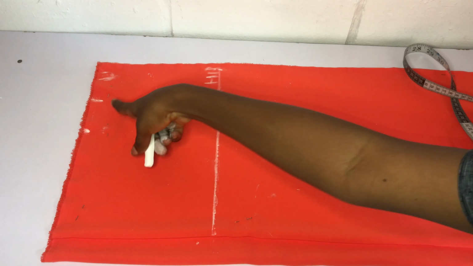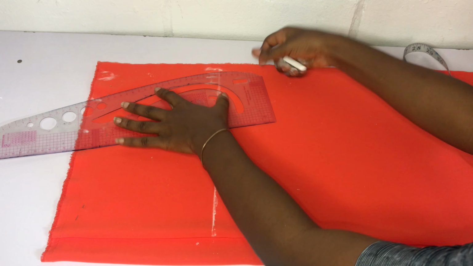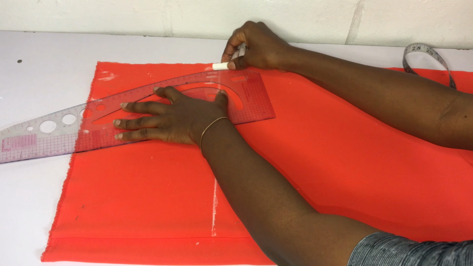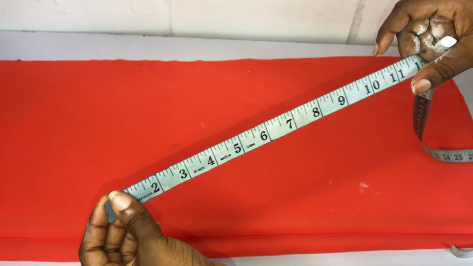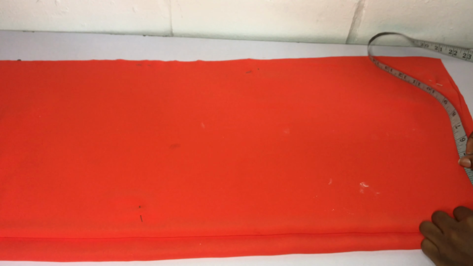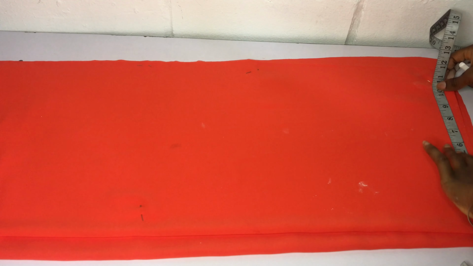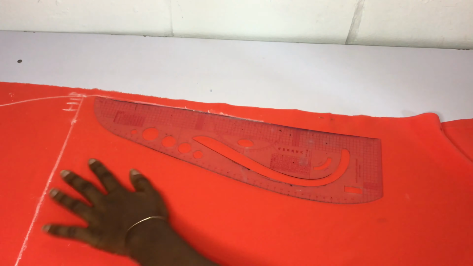So I'm going to connect the mark on the waistline to meet the mark on the hip line using my curved ruler, just like you see me doing. On the base of the skirt, I'm going to reduce the measurement that I have on my hip line by 2 inches. So the measurement I have on my hip line is 12 inches. I'll reduce it by 2. So I marked 10 inches on the base of my skirt. So I'm going to go ahead and connect from the hip line to meet the base of the skirt, just like this.